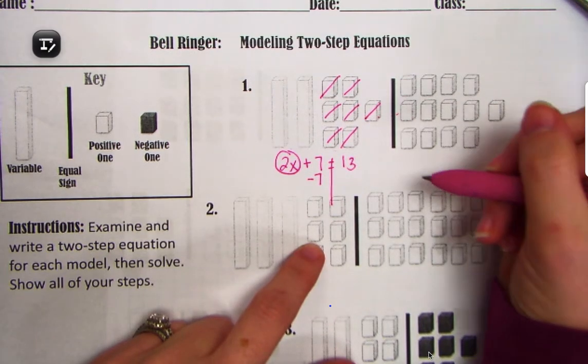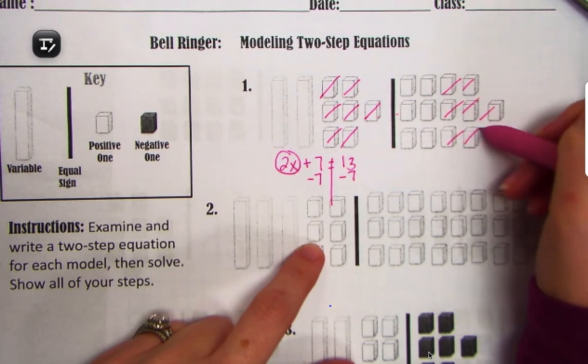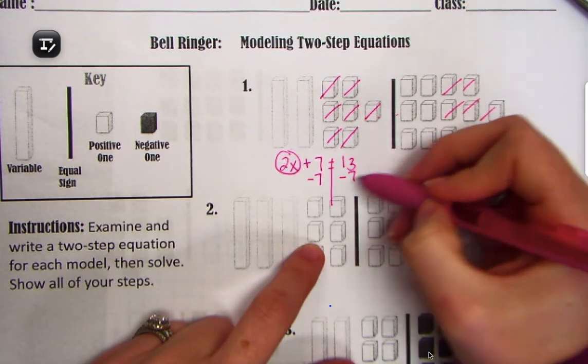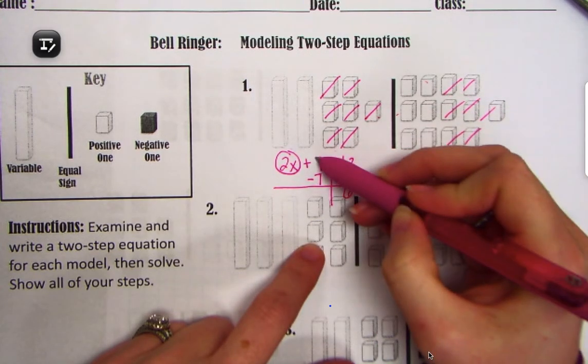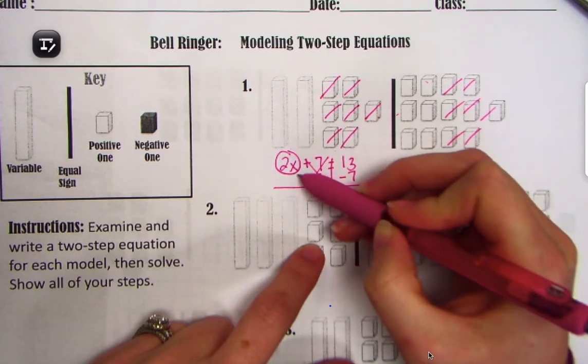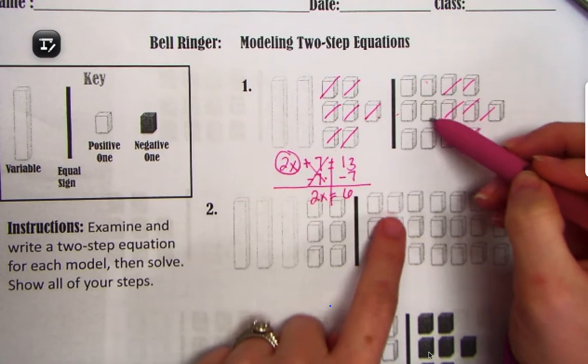To keep it balanced, I have to take away 7 on the other side. So 13 minus 7 gives us 6. 7 minus 7 gives us 0. And we have 2x here. So I've got my 2x's and I have 6.